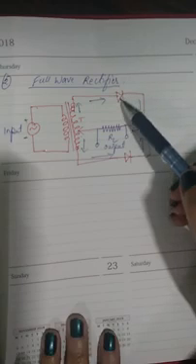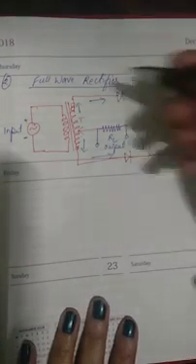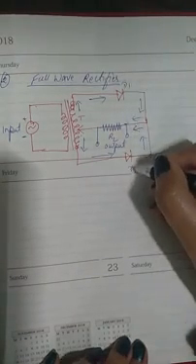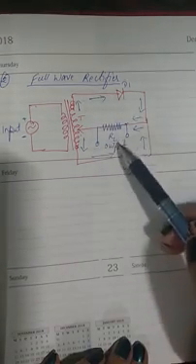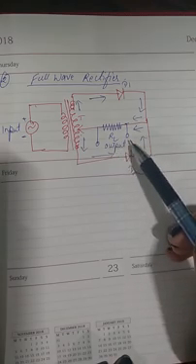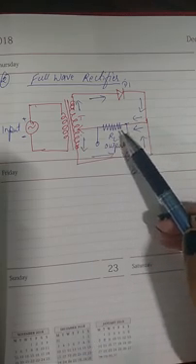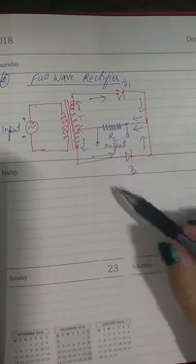This is diode 1, or D1, another is diode 2, D2. Now the diodes are connected to RL. This RL is a resistance used as a load. So whenever we get a voltage at the output, we get it in a controlled manner. That is the function of this load. Now we'll see what happens one by one.